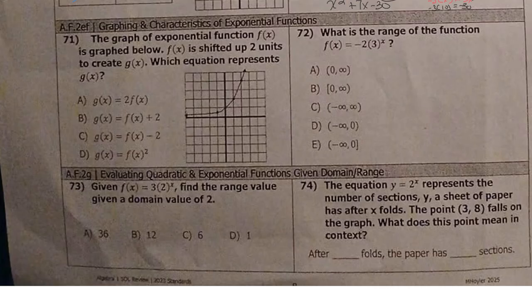Okay, this next one's kind of a trick question. So first, do you think this next graph is pointing down or up? Down, because of the negative 2.